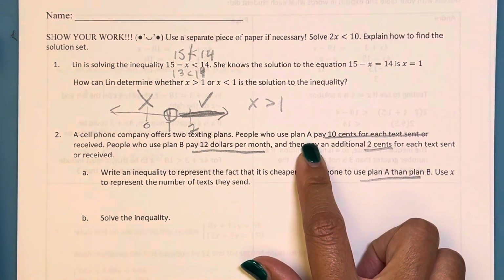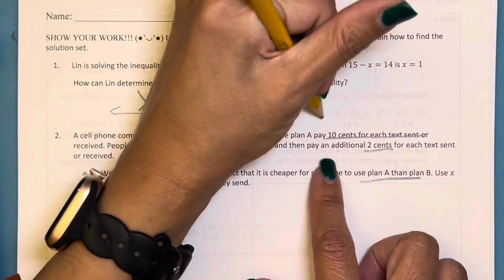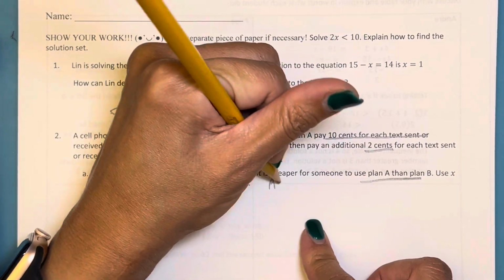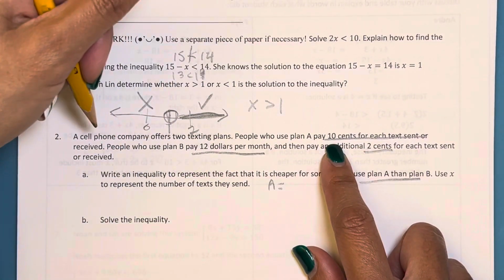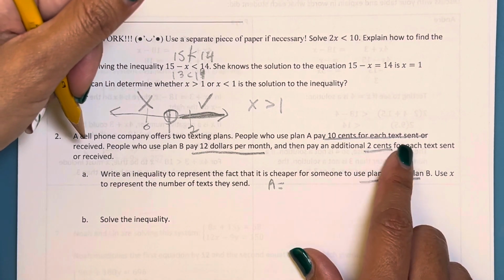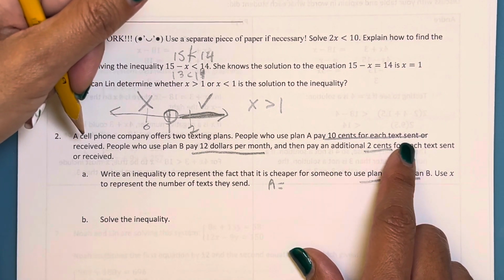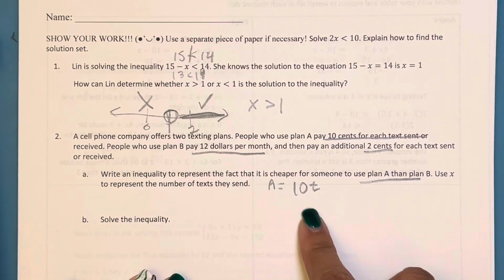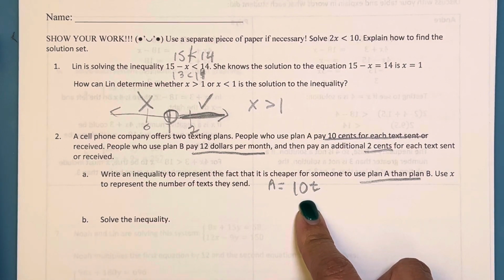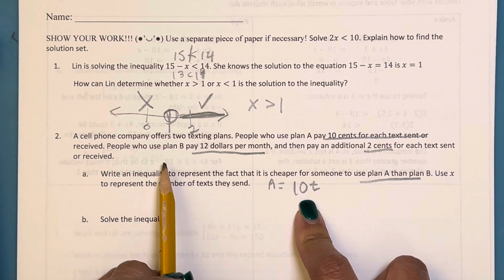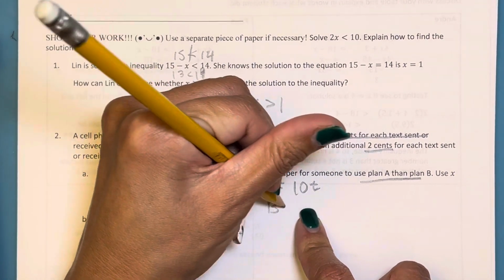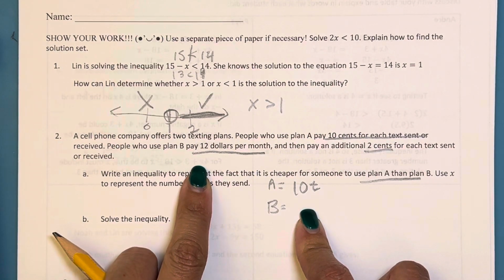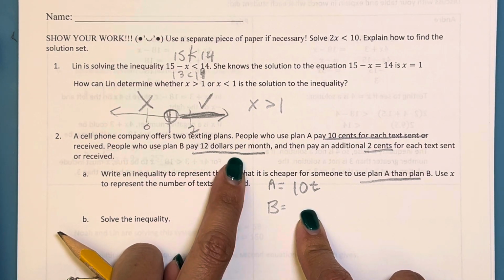And so let's make an equation for plan A. Plan A's equation is that it is 10 cents for each text sent or received, so 10 times the number of texts. We'll just use t for texts. All right. And then in plan B, people pay a flat fee of $12 per month.